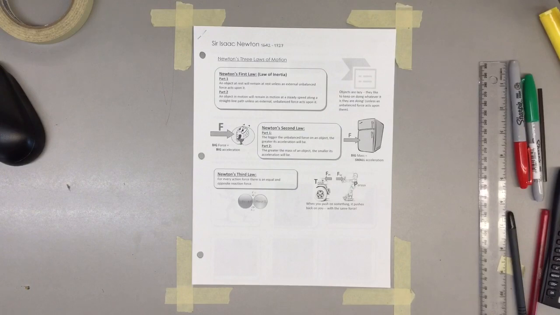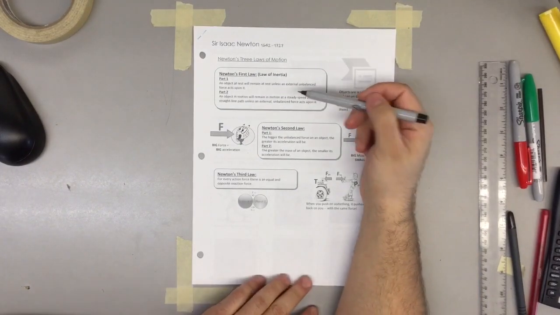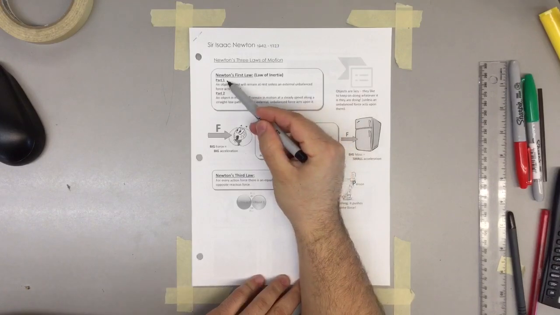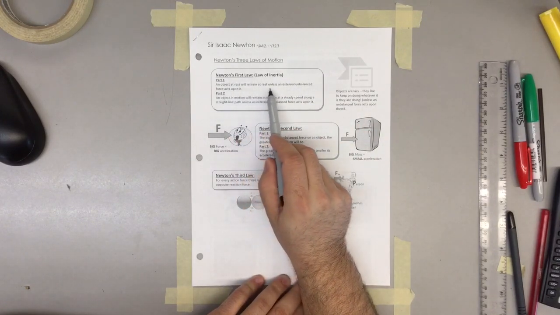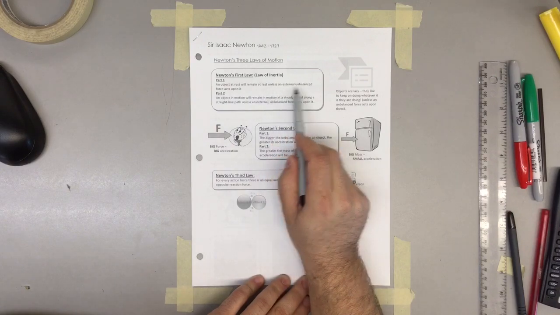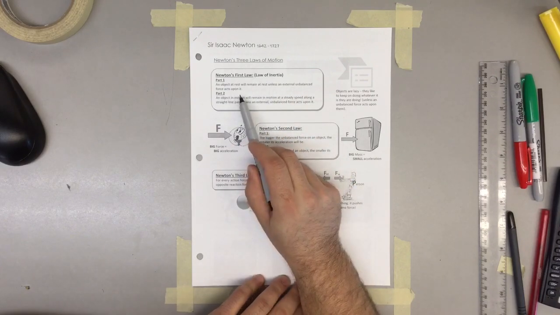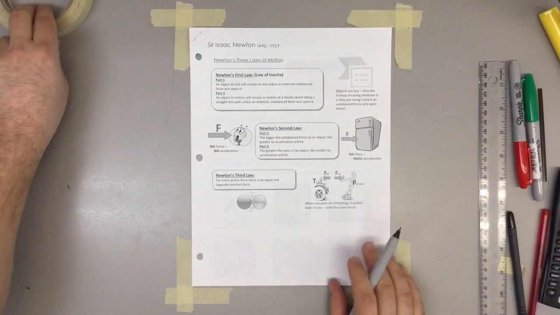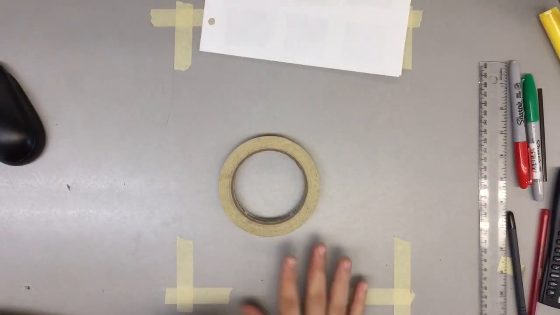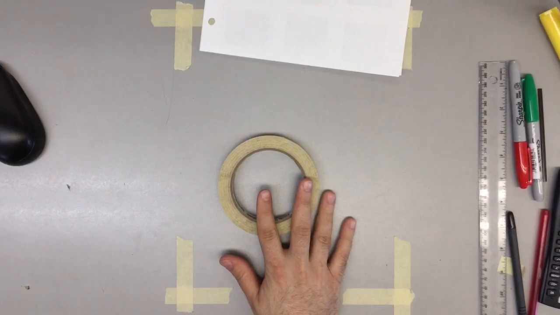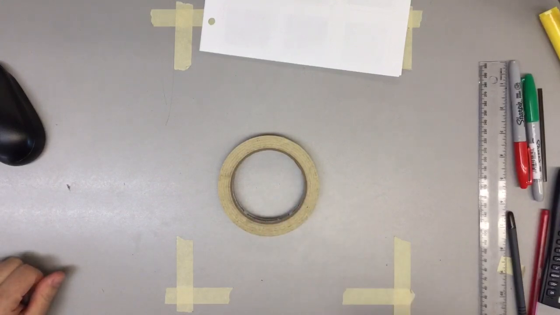Isaac Newton kind of expanded on this a little bit. He broke it down into 2 distinct parts. The first part of Newton's first law was an object at rest will remain at rest unless an external unbalanced force acts upon it. What that is saying is, this object is going to stay at rest unless an unbalanced force pushes it.